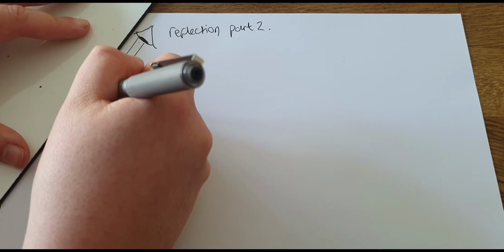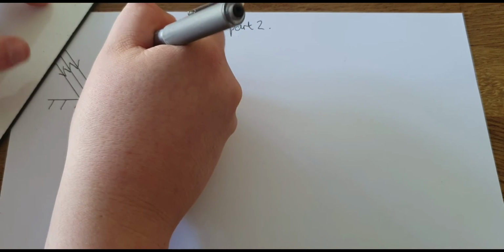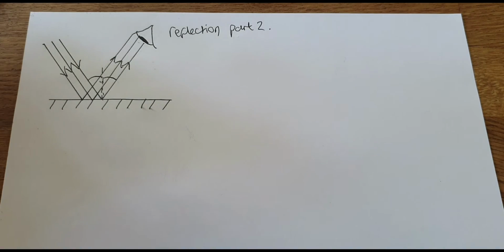Again, I should be drawing the normals, but you can imagine what they would look like for yourself. So this is specular reflection.